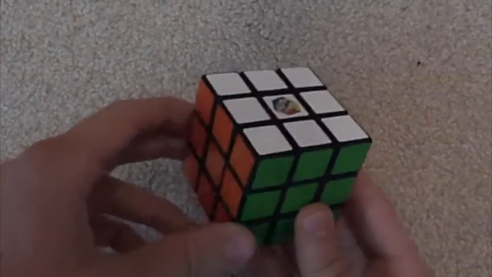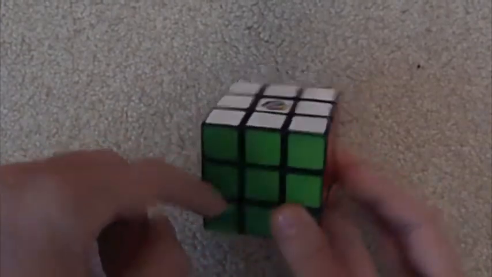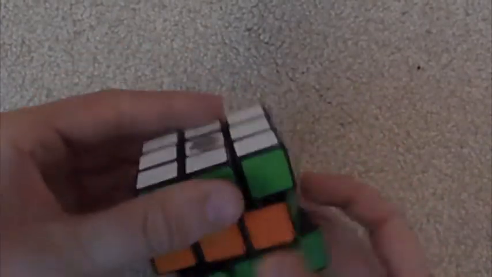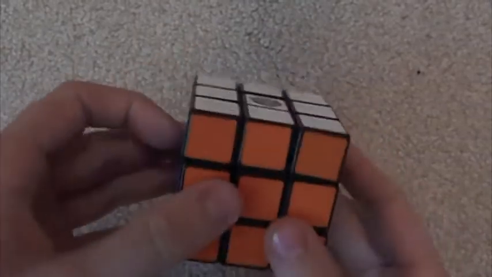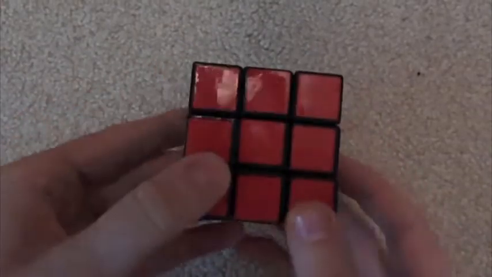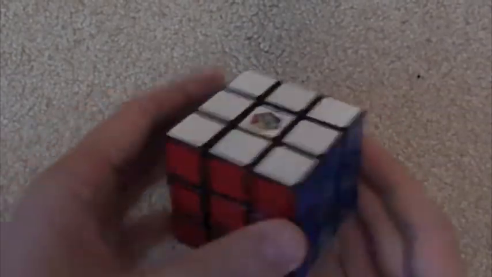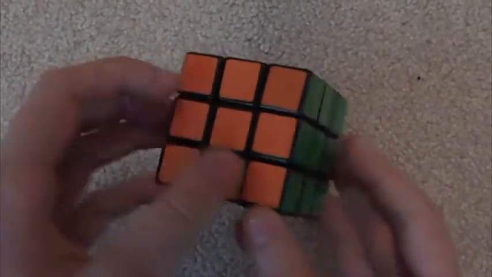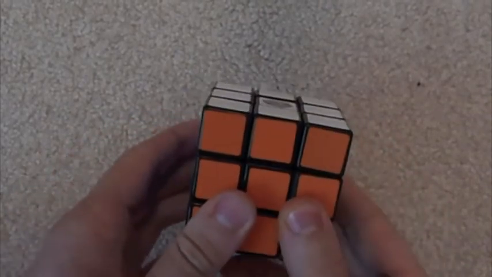Okay, and also, I think we just about covered it, but the centers are always locked, like I said before, in the combination if white is facing up, orange, green, red, blue. I'm sorry that the red looks a bit like orange, but you guys should be able to... You can't really tell, can you? But it's not too big of a problem. I'll figure it out in the next part of the video.